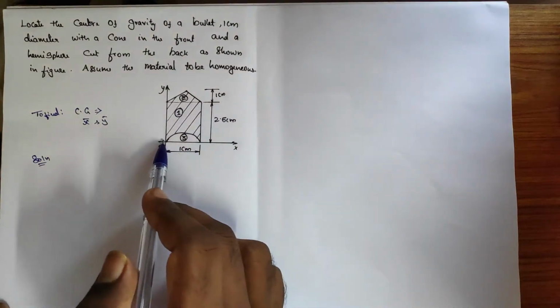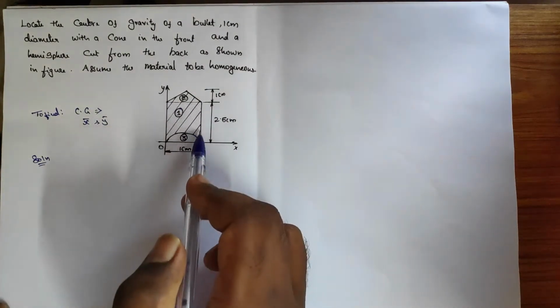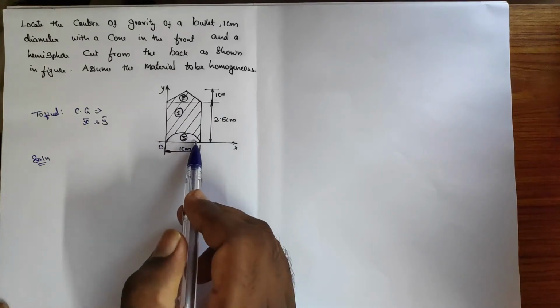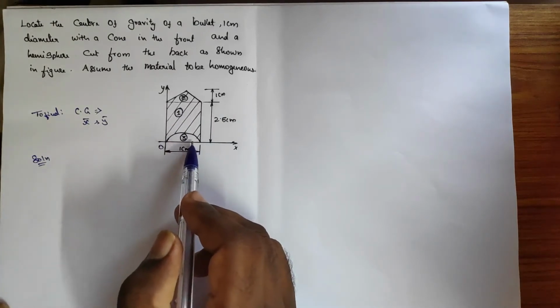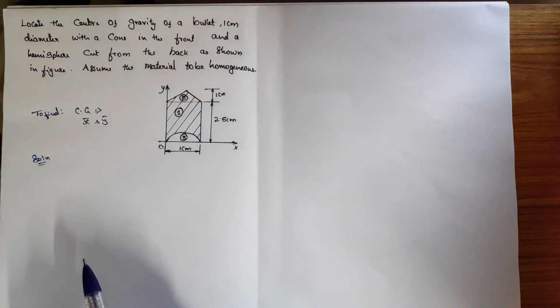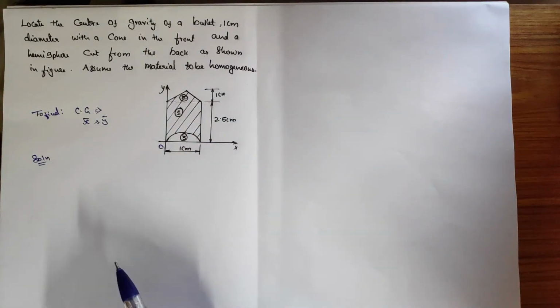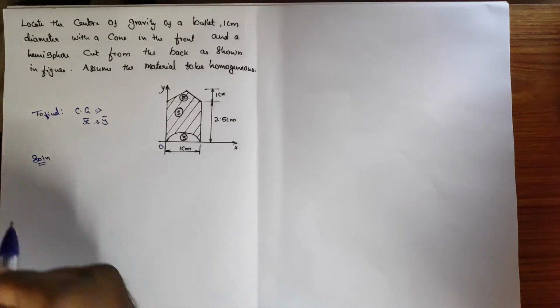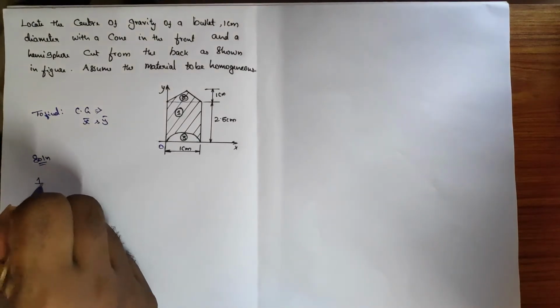One is a solid, and at the bottom of it there is a hemisphere cut, and at the top it is a cone. So we can get the self center of gravity of each and every component individually. First, start with the first one.